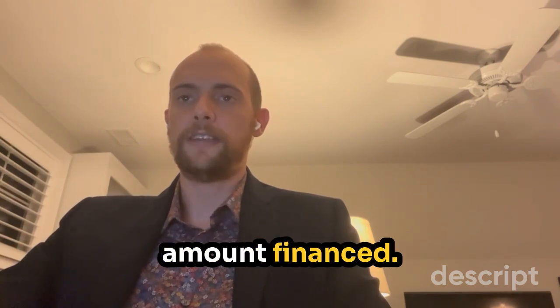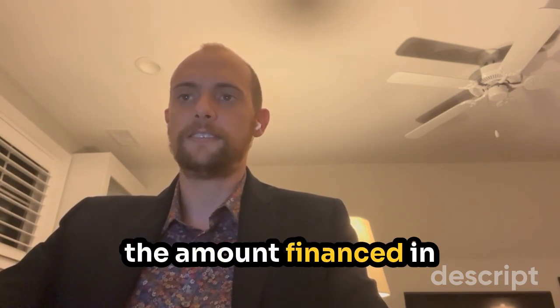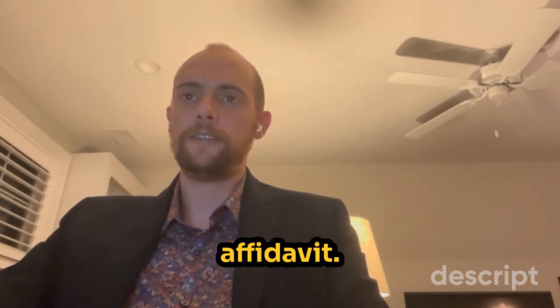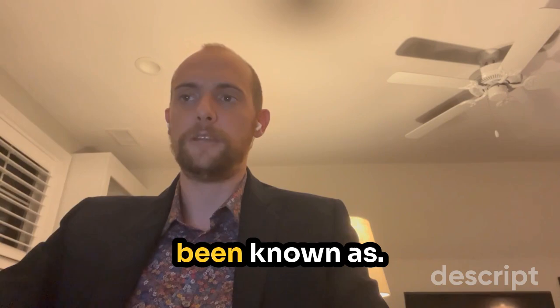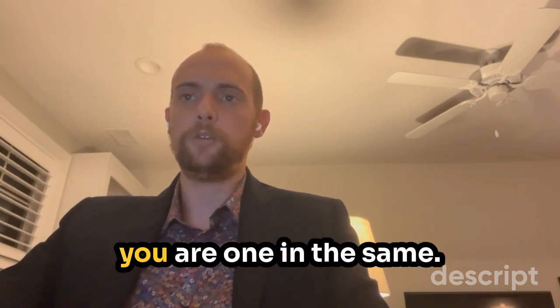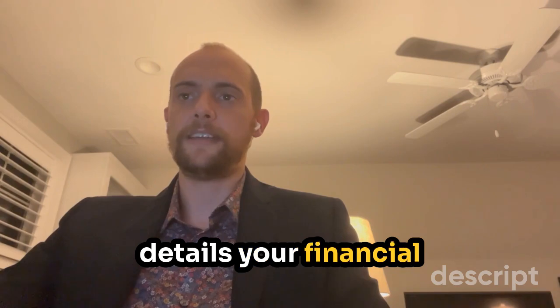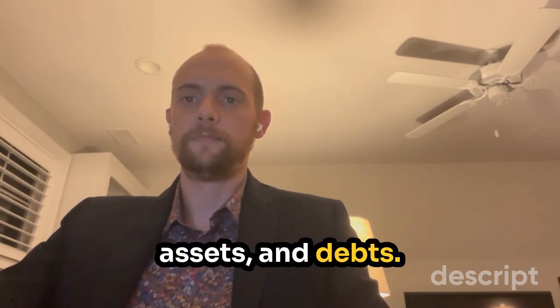Itemization of amount financed. This document itemizes the amount financed in this loan as shown here. Name or signature affidavit. This document lists names or variations of names that you've been known as. You are affirming that you are one and the same. Obligation of debts affidavit. This document details your financial circumstances, including your income, assets, and debts.